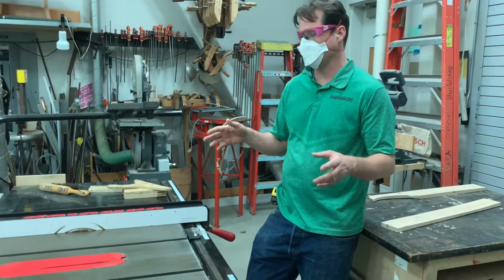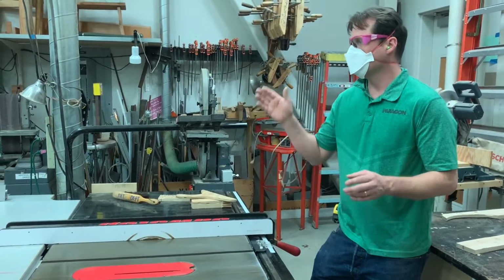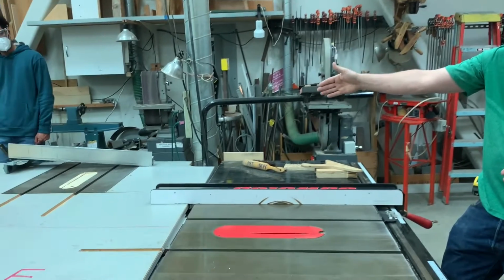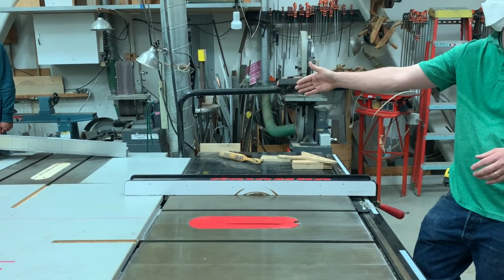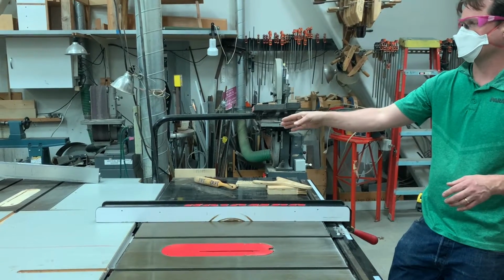Most used tool in a wood shop. There will be a line backed up for this. There's a table saw right there. That's a regular table saw. The reason it's still here is because there's a lot of jigs for it for furniture making, for the furniture making class. It is a regular table saw.